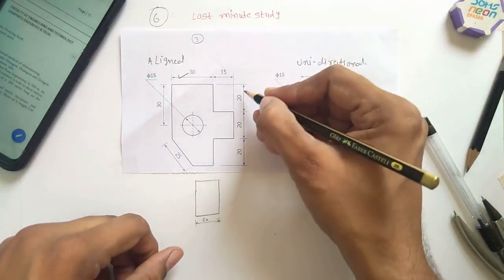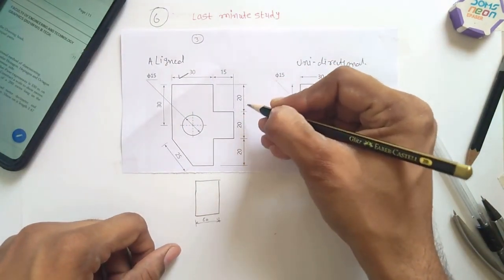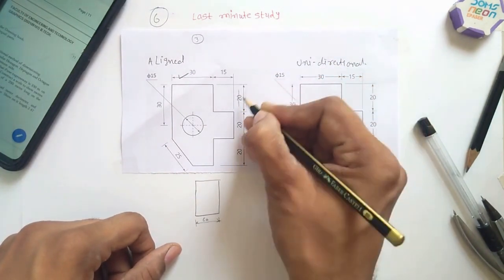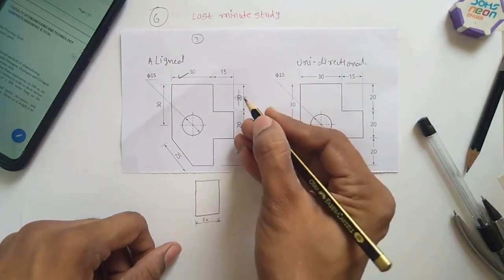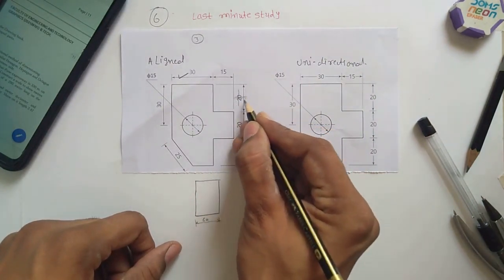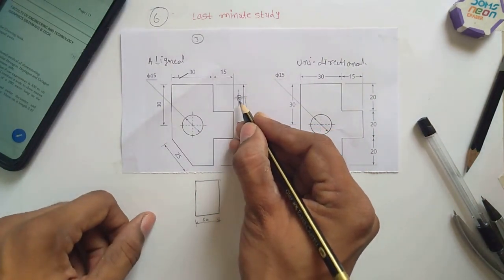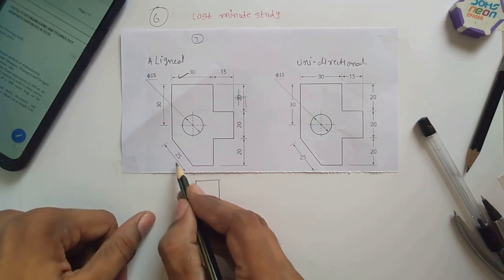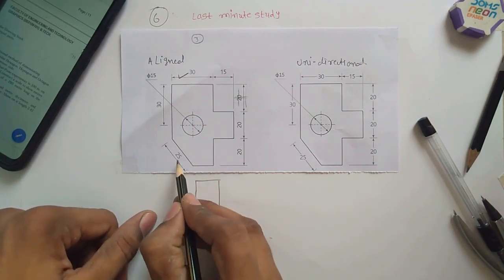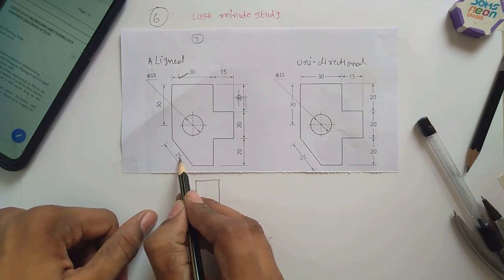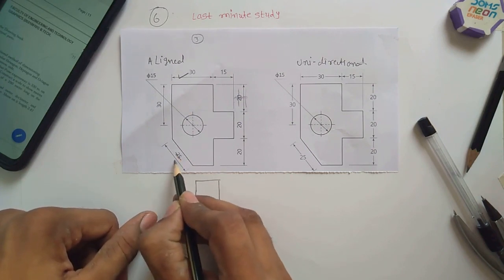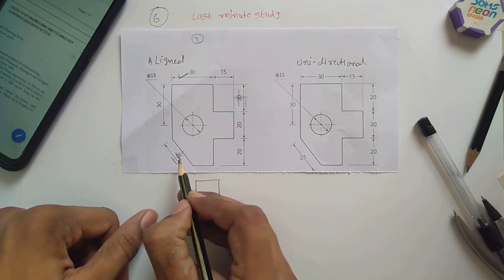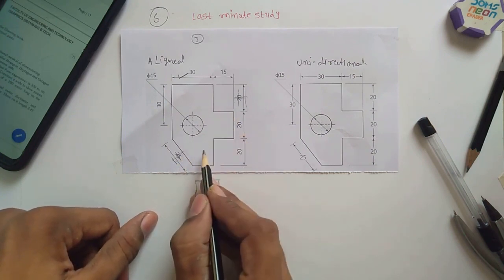If the dimensions are mentioned vertically, you can see the dimensions are parallel to the dimensioning line, center to the dimensioning line, and above the dimensioning line. So these three rules you have to follow. If dimensions are inclined like this, here also the dimension has to be written parallel to the line, above the line, and at the center of the line. So these are the methods.